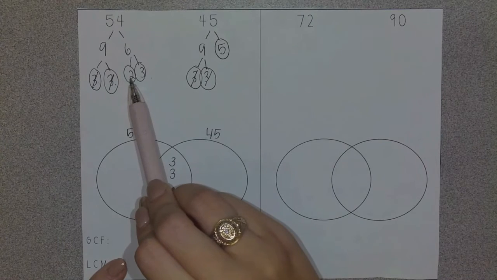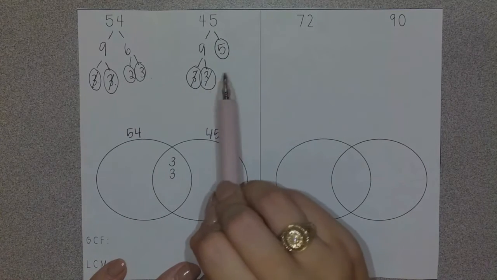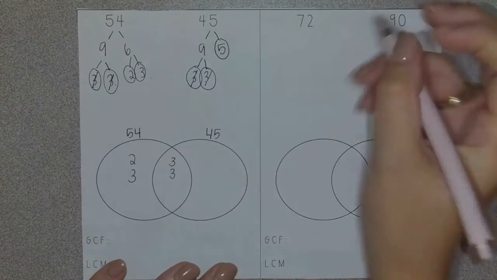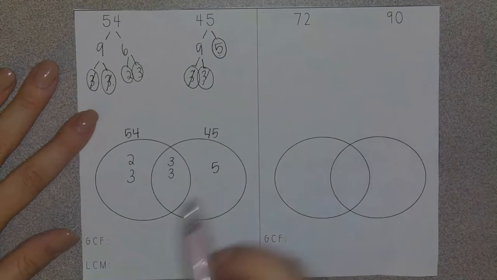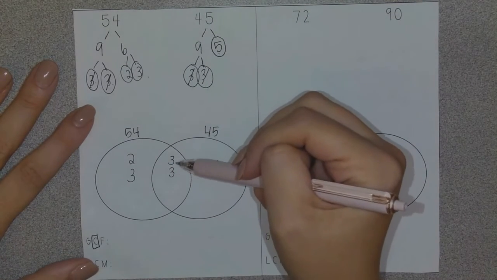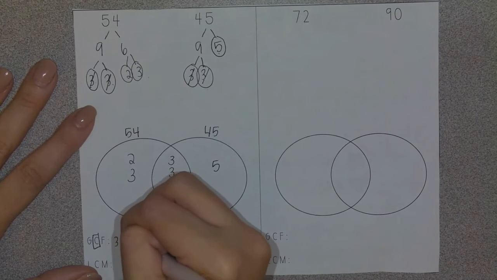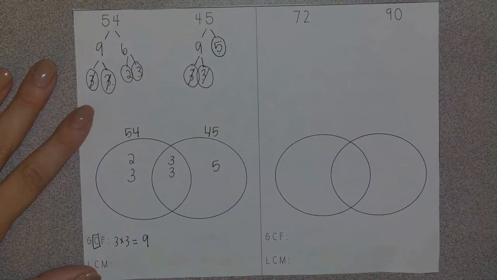But then 54 also has the prime factors 2 and 3, which I don't see over here on 45. So this 2 and this 3 just belong to the 54. And then 5 just belongs to the 45. So remember, to find our greatest common factor, we're going to take the two factors that are found in the center of our Venn diagram and multiply them together. So 3 times 3 would give me a greatest common factor of 9.